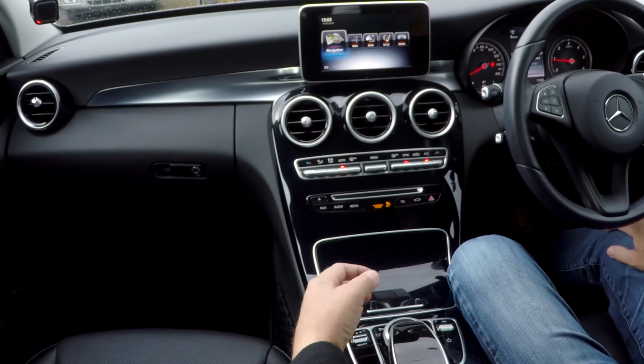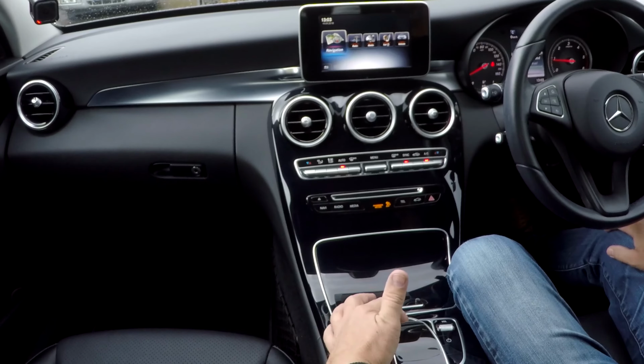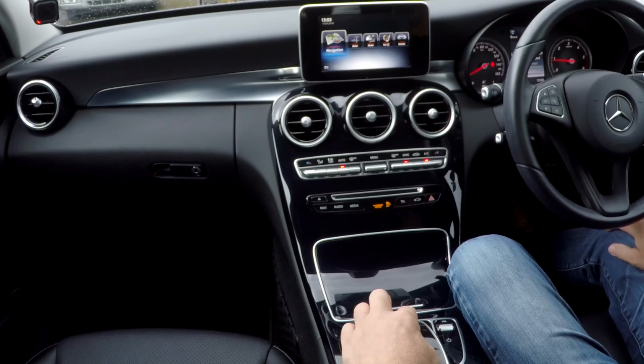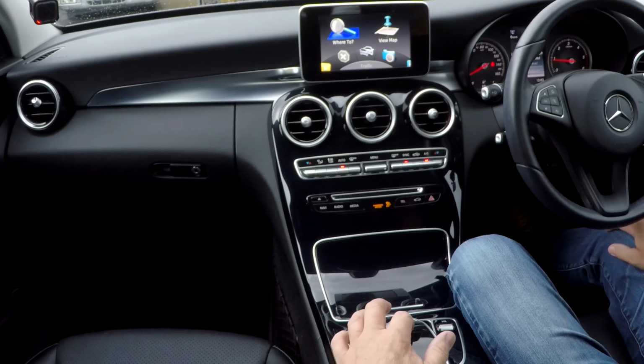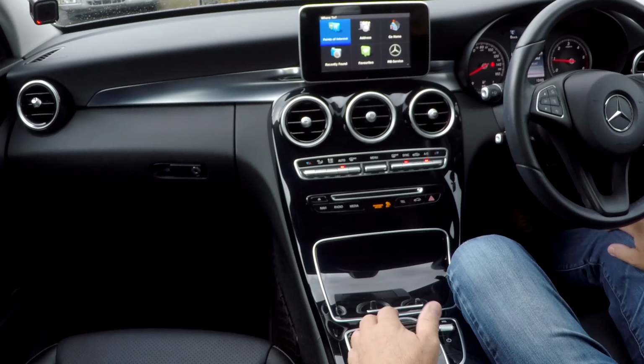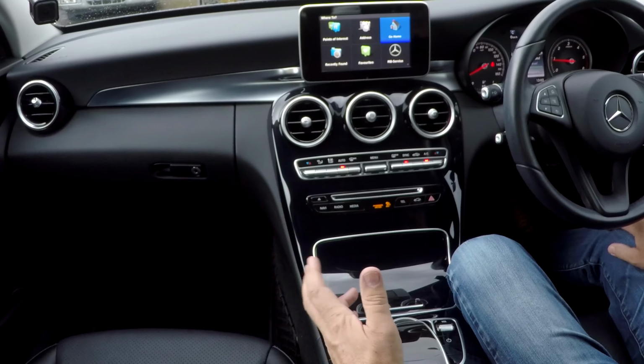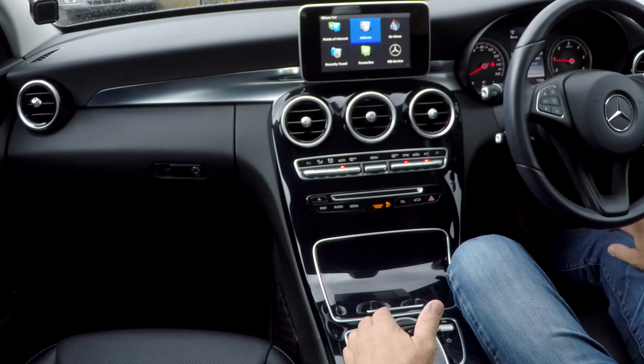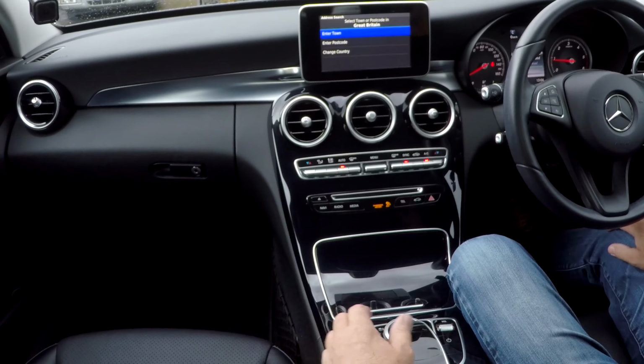Now, onto navigation, you can either select by clicking the selector in the center or this mouse thing. So select there, select where to. You've got points of interest, address, go home, that'll take you to your home address if it's set, or favorites. So onto address, click address.